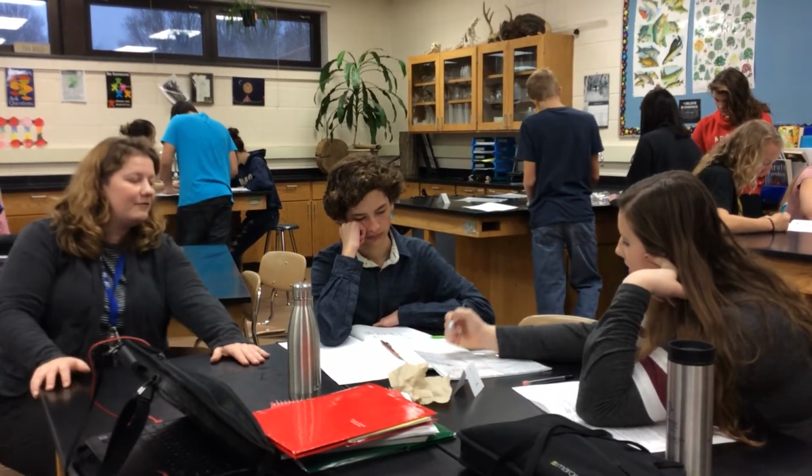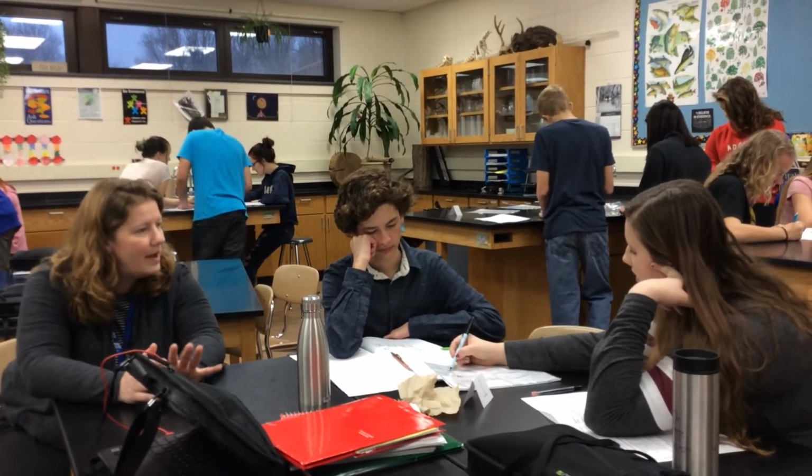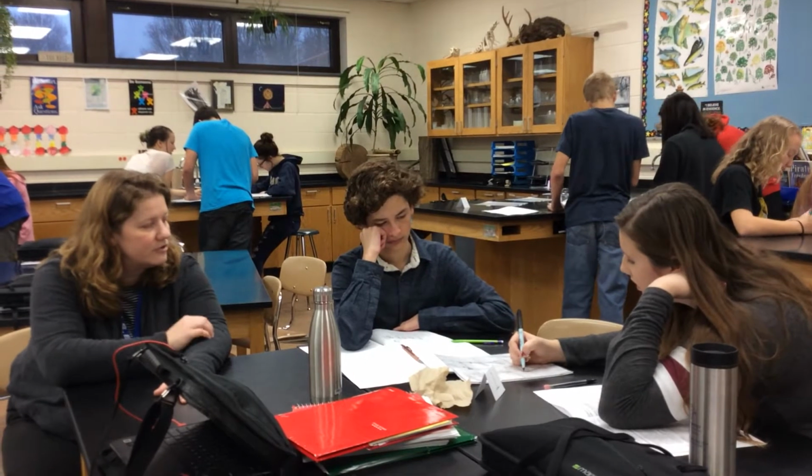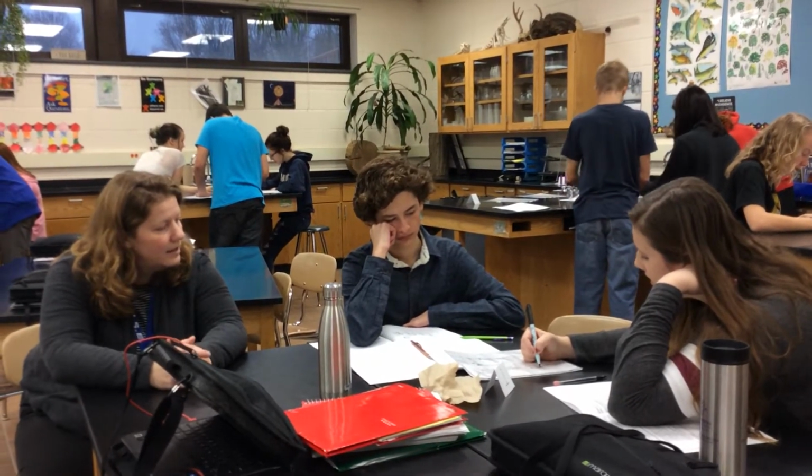Excellent. Do that for each organism, and then go back and number the fingers 1, 2, 3, 4, 5. So you should find homologous structures in the arm and the hand. Next thing you know, collapse it.